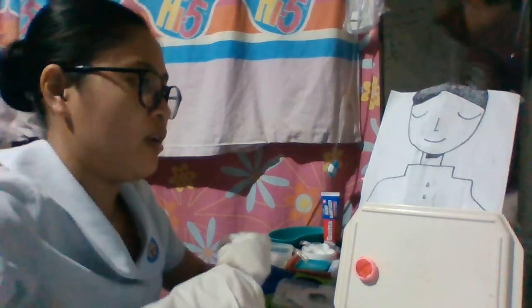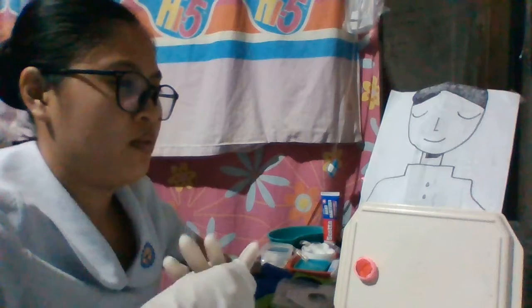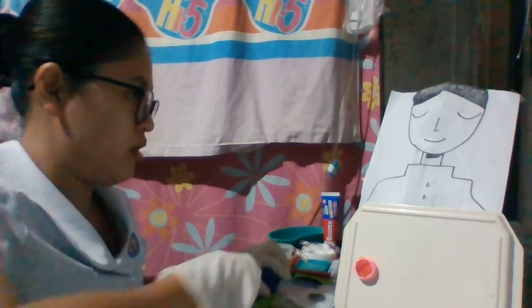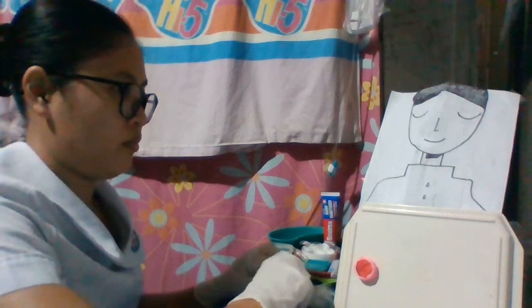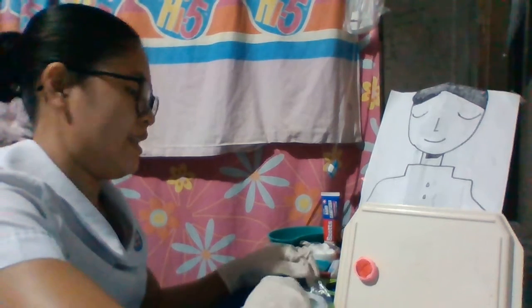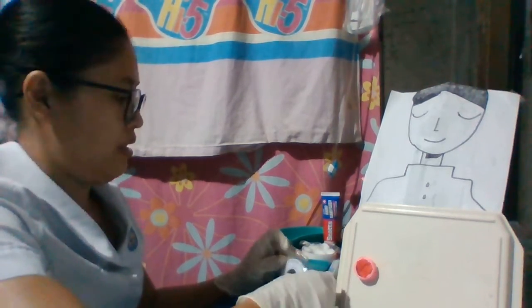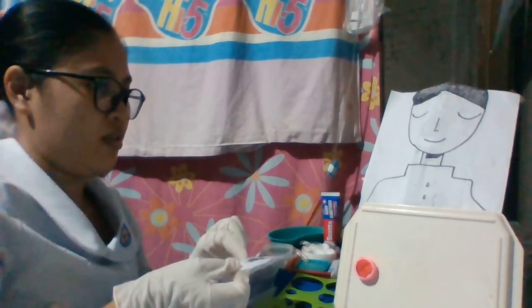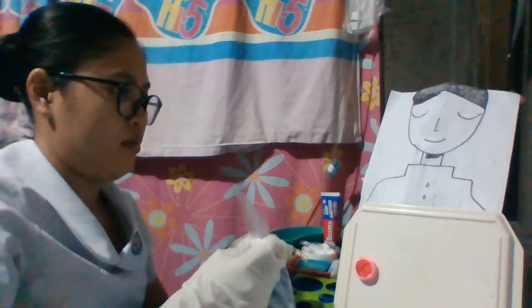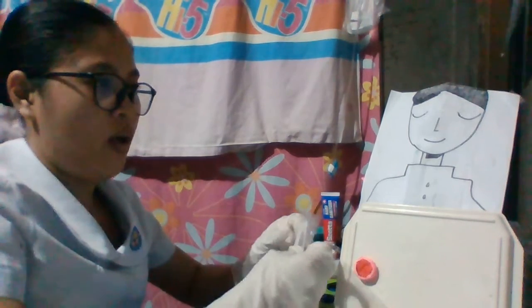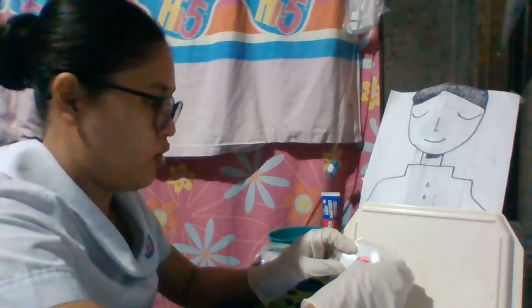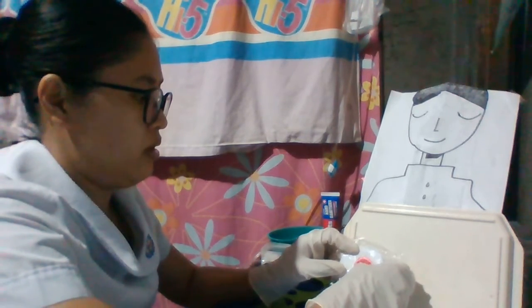Then afterwards, apply the pouch to the skin after cleansing and drying the skin. We're going to make it ready. Then we're going to hold it in place for 1 to 3 minutes.